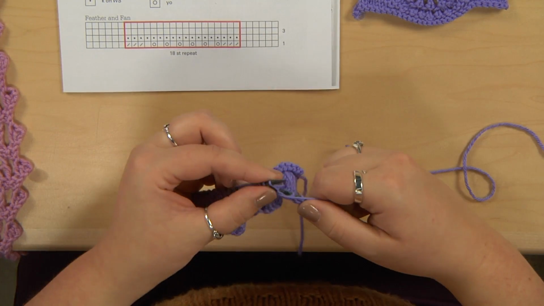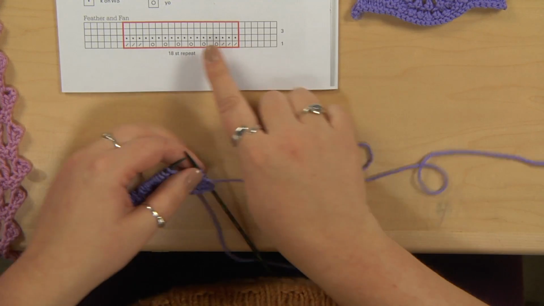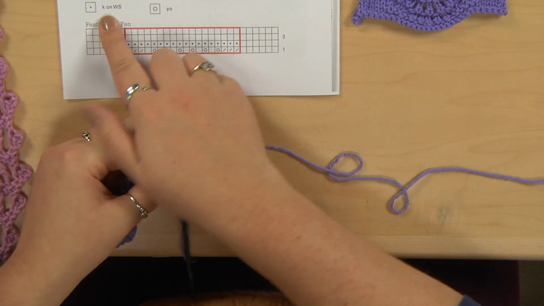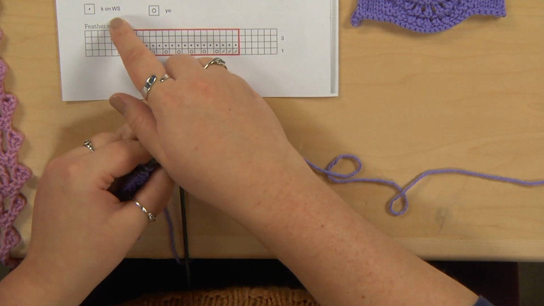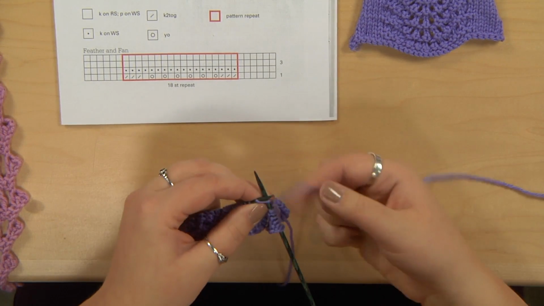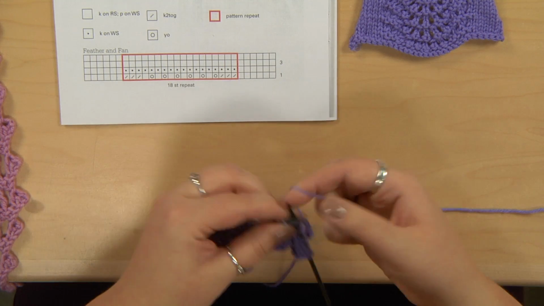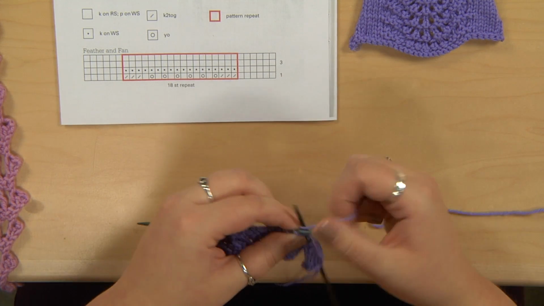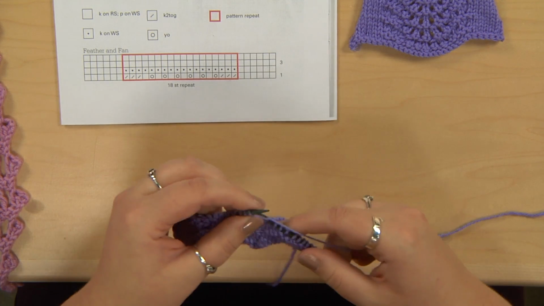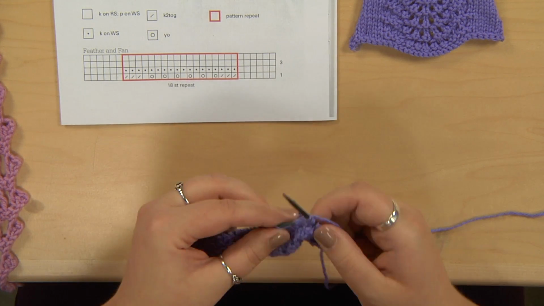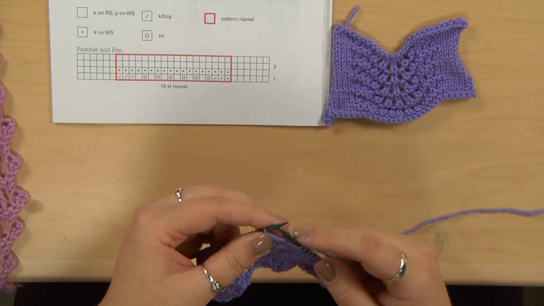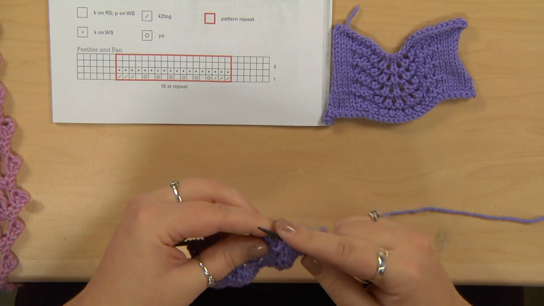Five and 6. Now, this part of the chart has these little dots in the box, and that tells me that I'm supposed to knit these stitches when I'm on the wrong side. So I'm going to take the yarn back between the needles, and I'm just going to knit these 18 stitches. And what this is doing, as you see it on the swatch, is creating these purl bumps, this garter ridge, to give some definition between the stitch repeats.